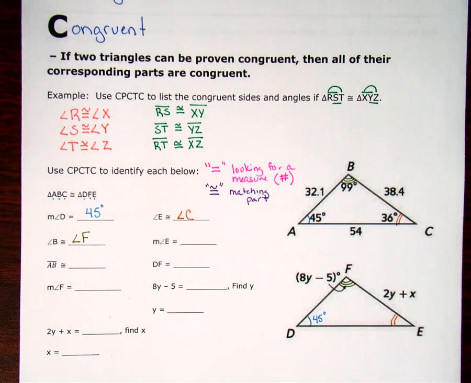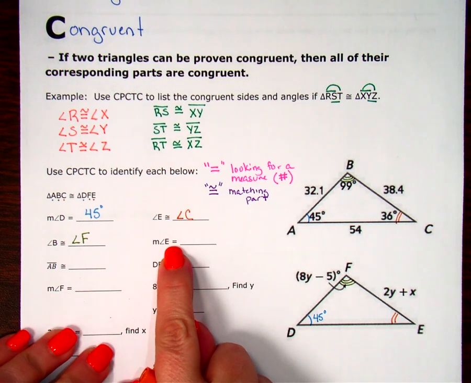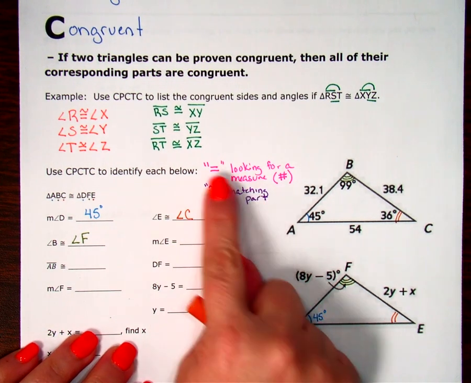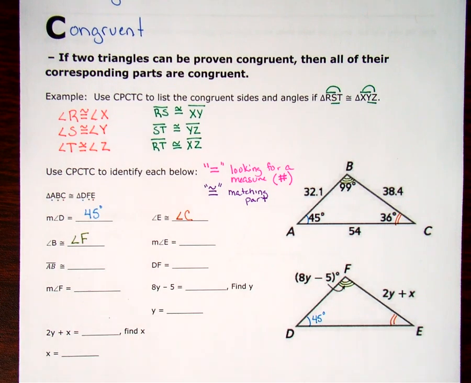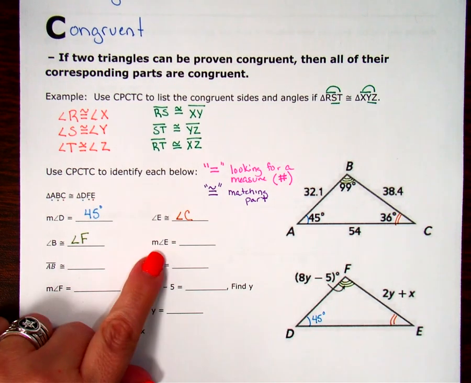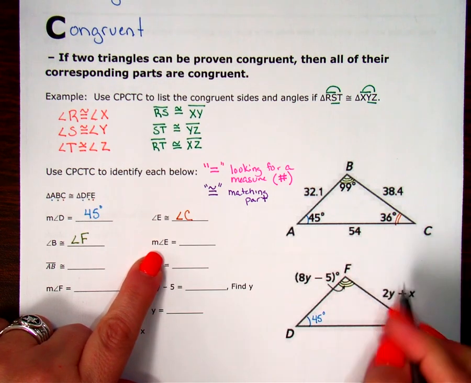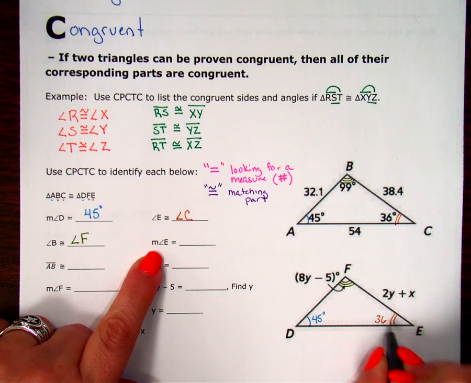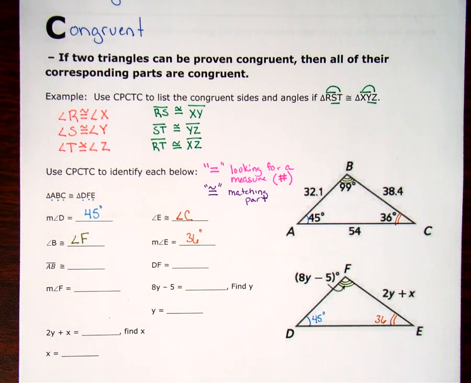Okay? So then when I look at the next one, I'm back to the measure of angle E, just like I was here, but this time I'm looking for what does it equal? What is its measure? The measure of angle E, I know angle E is congruent to angle C, so if C is 36, that means E is also 36 degrees.